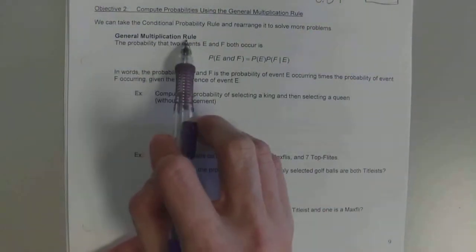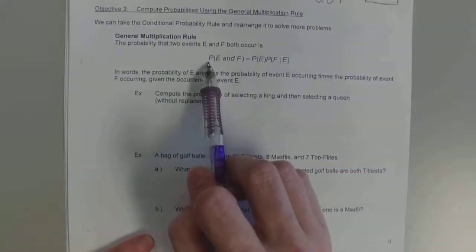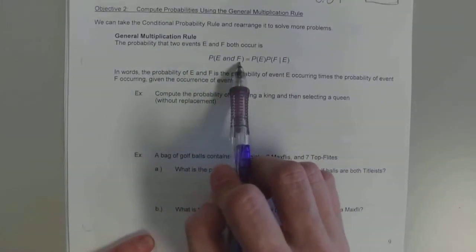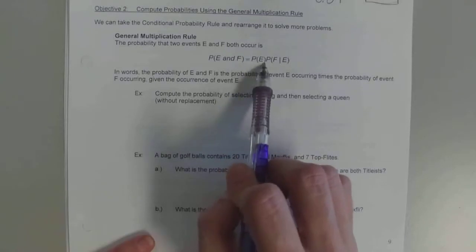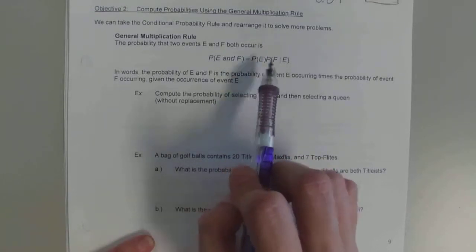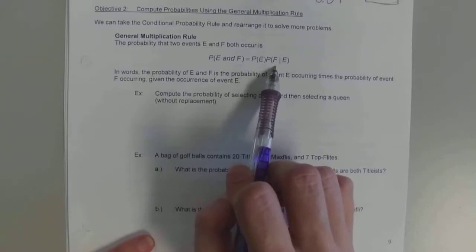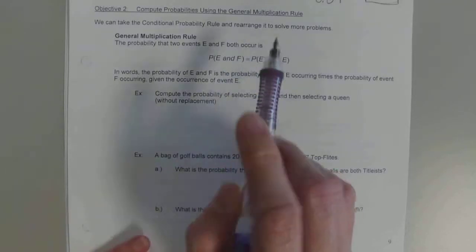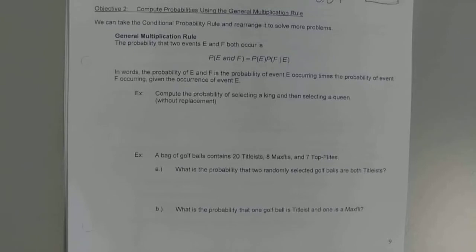The general multiplication rule just says the probability of E and then F happening is the first one happens no matter what. It's not changed. It's not affected. It happens. Times the probability of the second. But we have that conditional probability because the probability of the second may or may not change, right? We might only have 51 cards to draw from now.